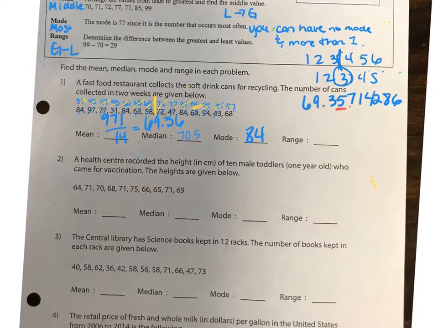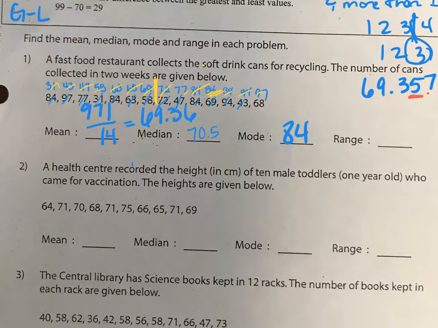Okay. My range. Camden, can you please tell me my range? What's my largest number? 97. And what's my smallest? 31. What's the difference? 66. Perfect. Okay, so my range is 66 here. So I have a mean, my median, my mode, and my range.